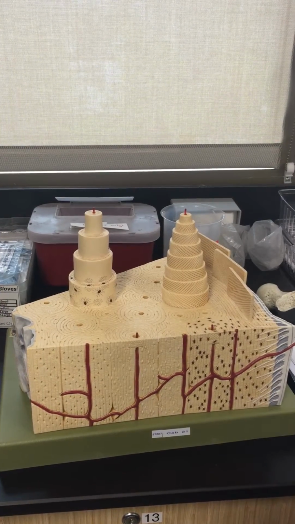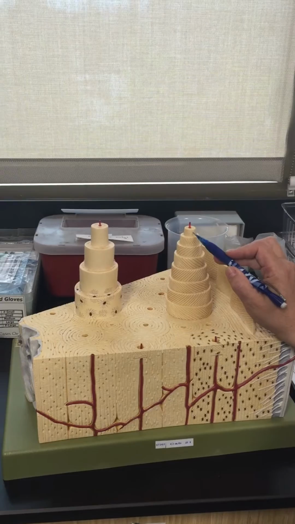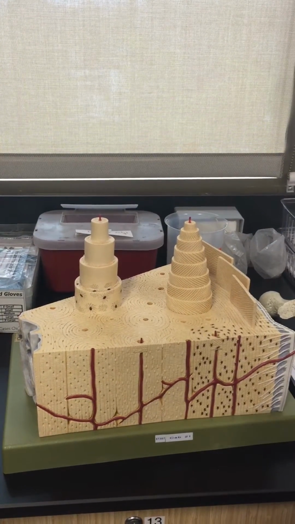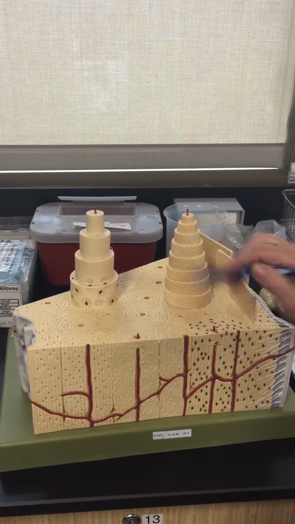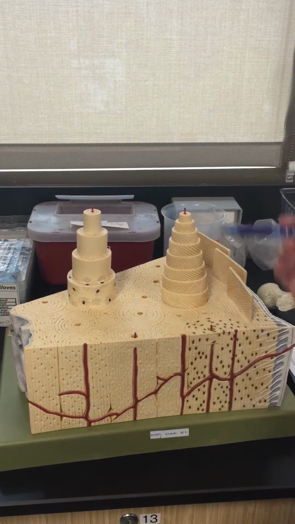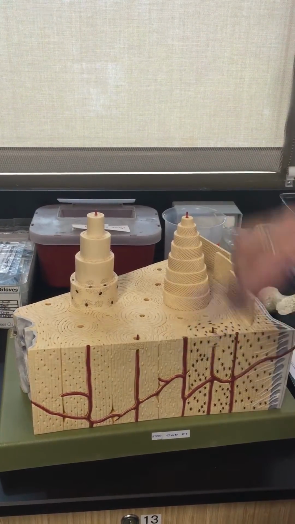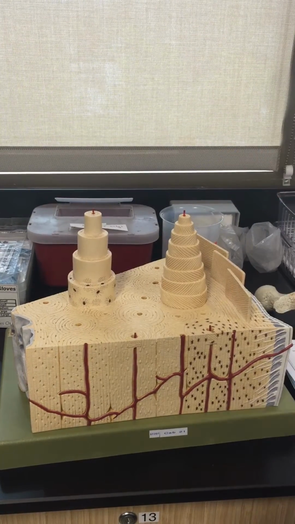When they get that cue, what do they do? The first thing they do is lay down collagen fibers, which is the organic part of bone. The collagen fibers are laid down kind of like a corkscrew, in one lamella clockwise, and the next lamella counterclockwise.